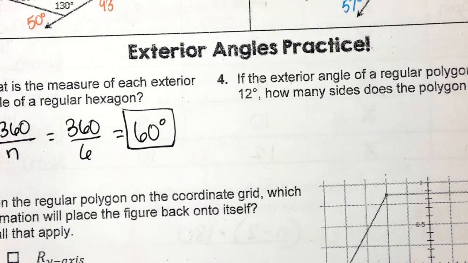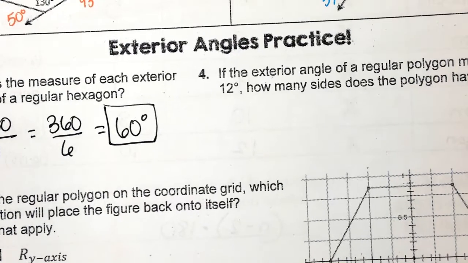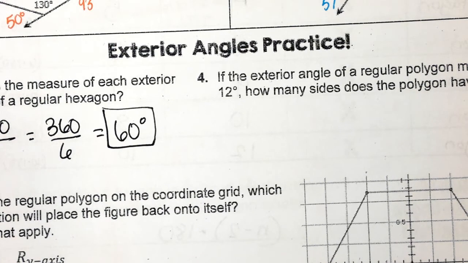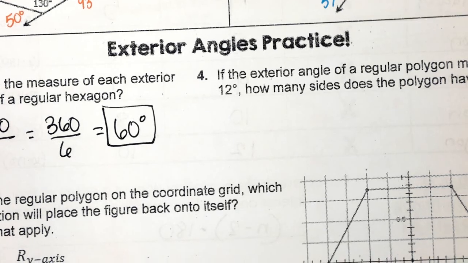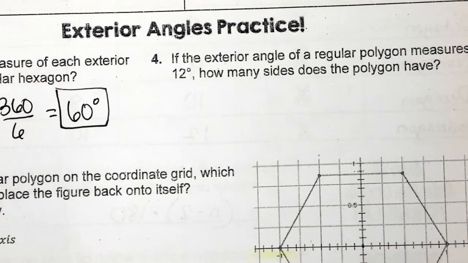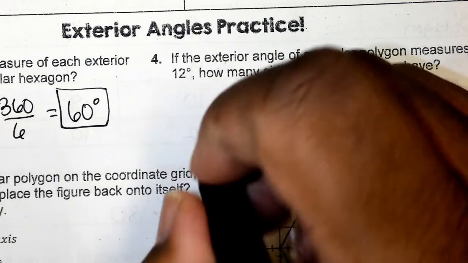And then number 4, you just need to recognize this is asking the question in reverse. On this one, it's saying if the exterior angle of a regular polygon measures 12 degrees, how many sides does the polygon have? So they give me the degrees of an exterior angle, and they want to know how many sides this figure has. Going in reverse, but you still do the same thing.